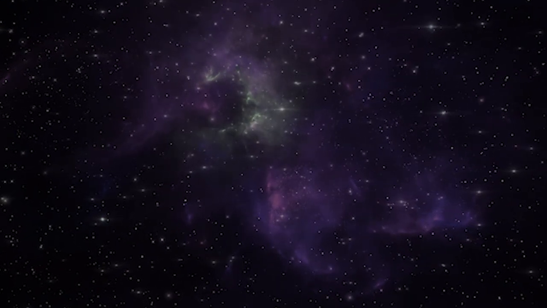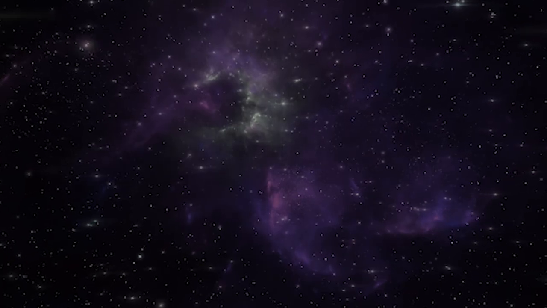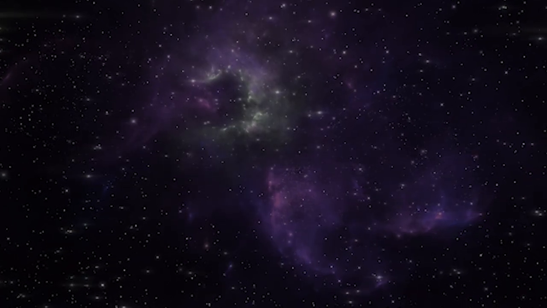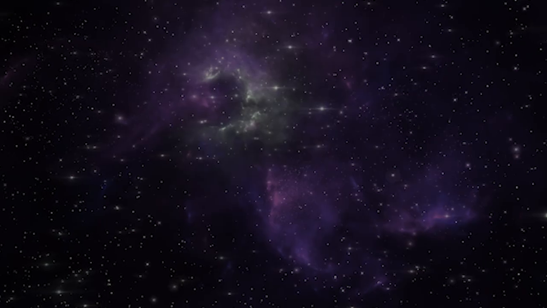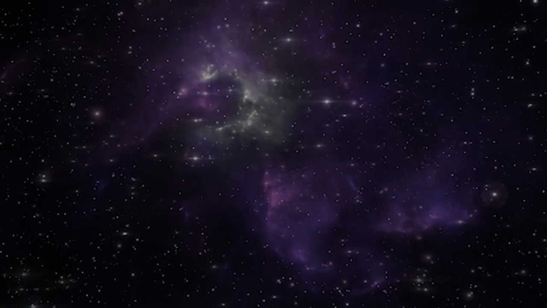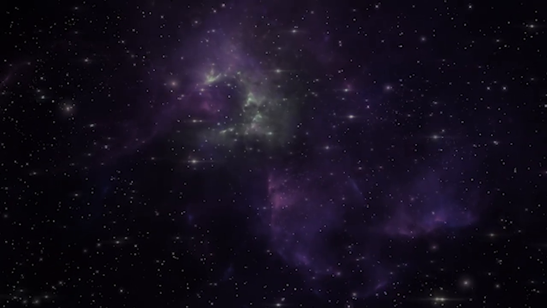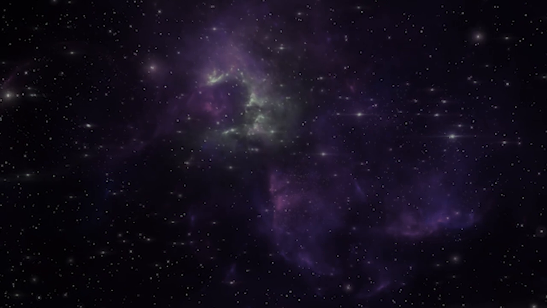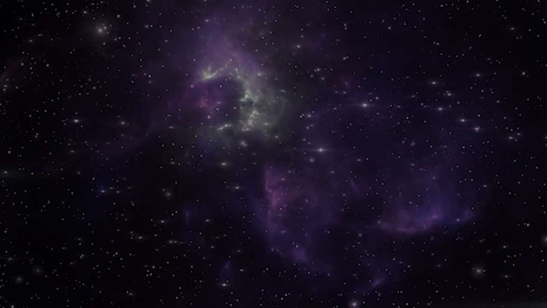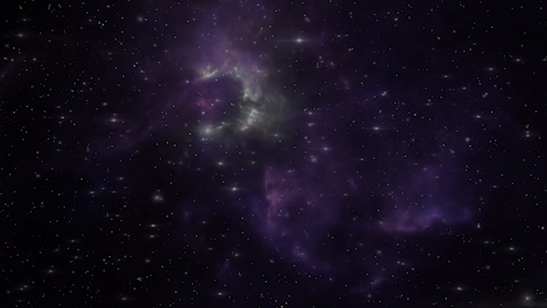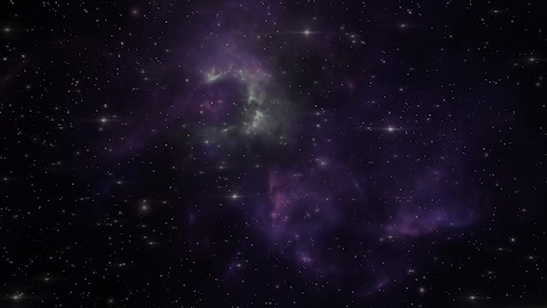Planets settle into stable orbits. Gravity keeps them moving in regular paths. An exoplanet is a planet that orbits a star outside our solar system. Thousands of exoplanets have been discovered. They vary widely in size, temperature, and composition.